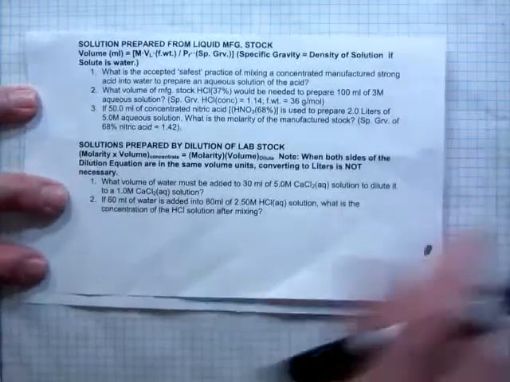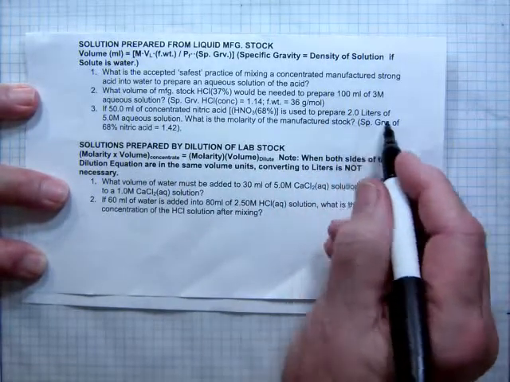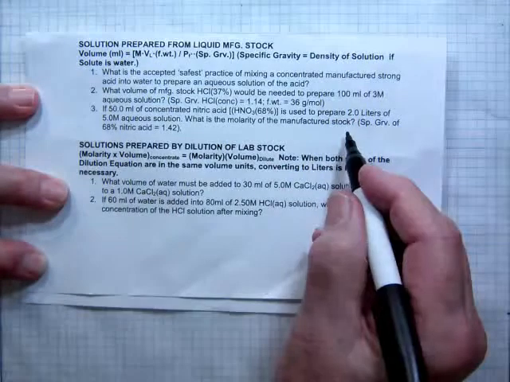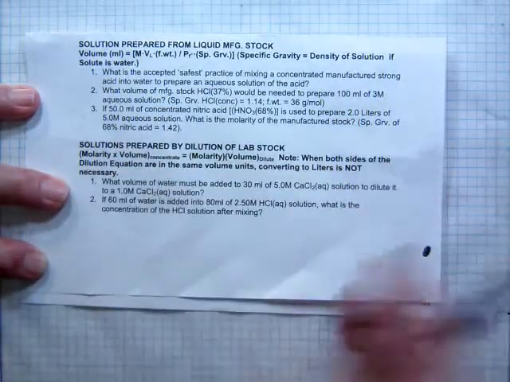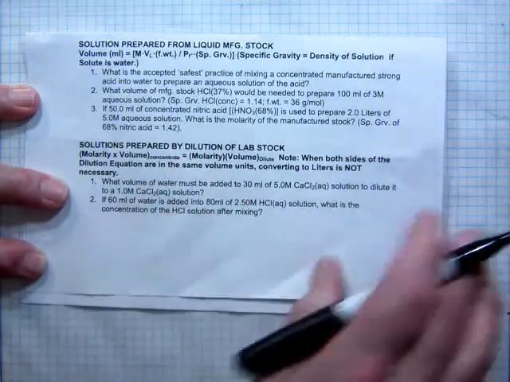This third one is: if 50 milliliters of concentrated nitric acid is used to prepare 2 liters of 5 molar aqueous solution, what is the molarity of the manufactured stock? Specific gravity, 68% nitric, is 1.42 grams per mil in density terms.